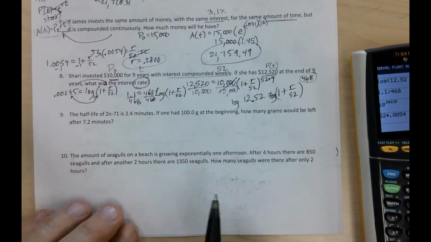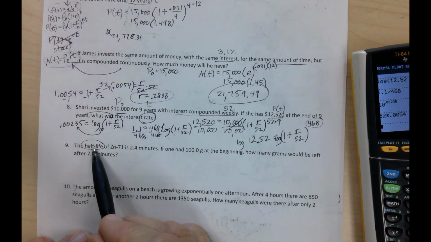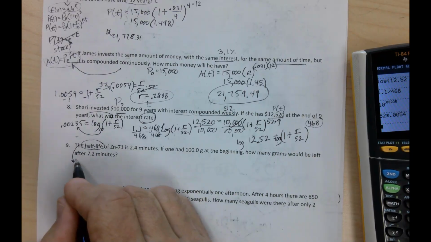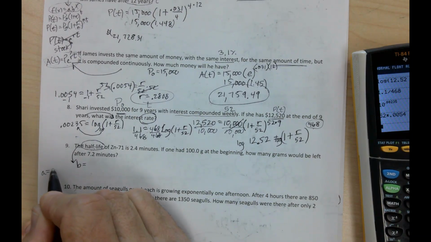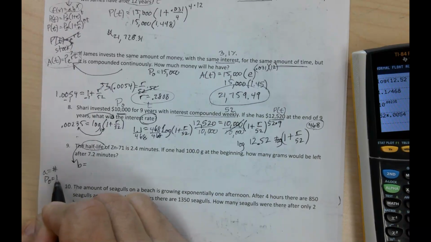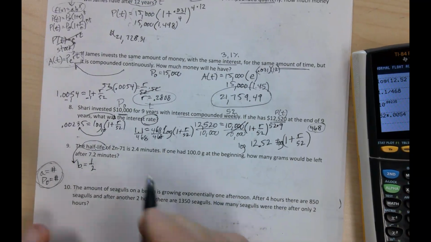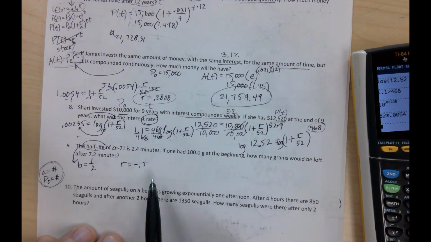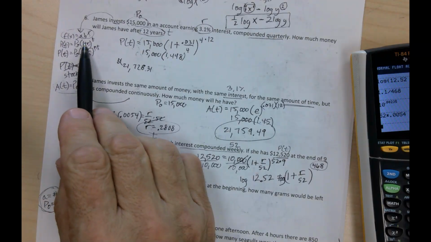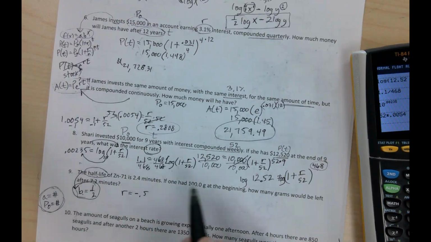Number 9. The half-life. Now there's so many different ways of thinking of it. That means things are being cut in half. The way my brain works is, if you have an initial amount, which is A, or the initial amount, and I want to cut this number in half, that means B has to be a half. Some of you say, well, R is equal to negative 0.5. You're not wrong, because if I popped it in here, 1 plus negative 0.5, that would create a 1/2 in there. I like to just stick with this.